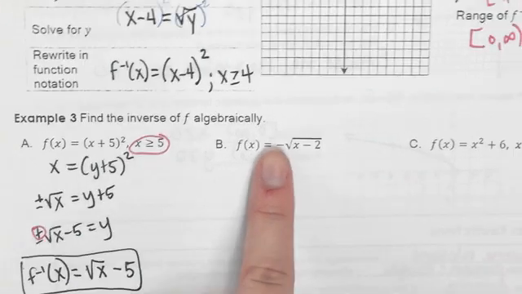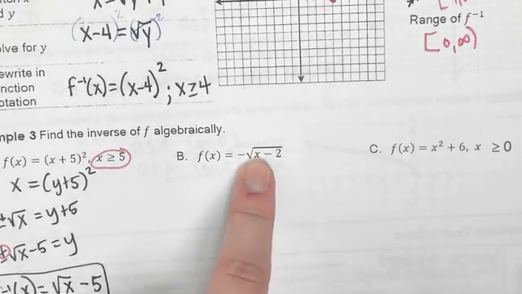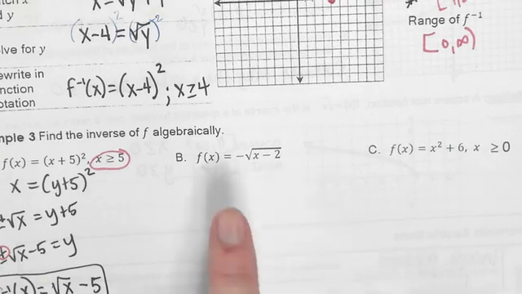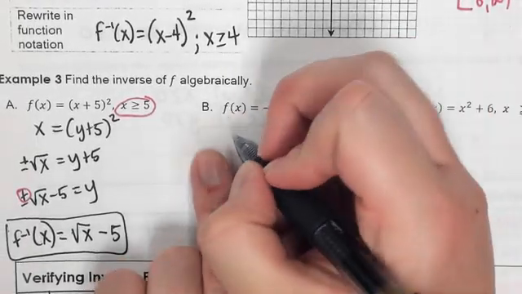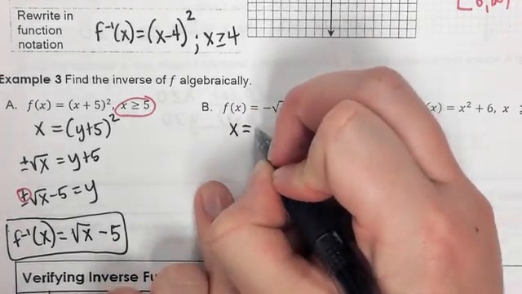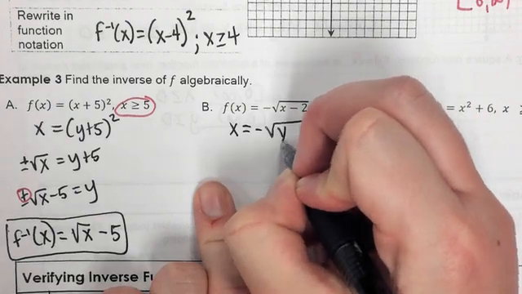Okay, let's try B. We're going to flip-flop it. Now my original is a square root function. Okay? So let's do the same thing. Switch x and y. So this becomes x equals negative square root y minus 2.